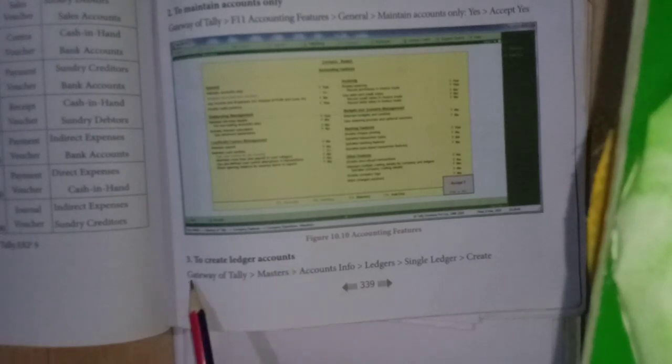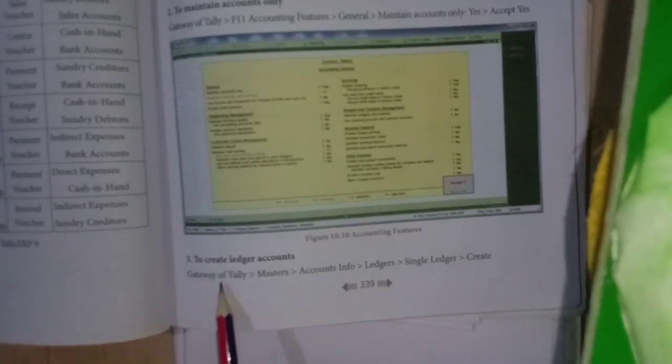Then to create the ledger accounts, how? Each ledger account we have to prepare. Only the cash and profit and loss account will be available. So gateway of Tally, then master, accounts information, then ledger. From there, single ledger, because for each and every account we have to prepare a single ledger, not a combined ledger. Then create.